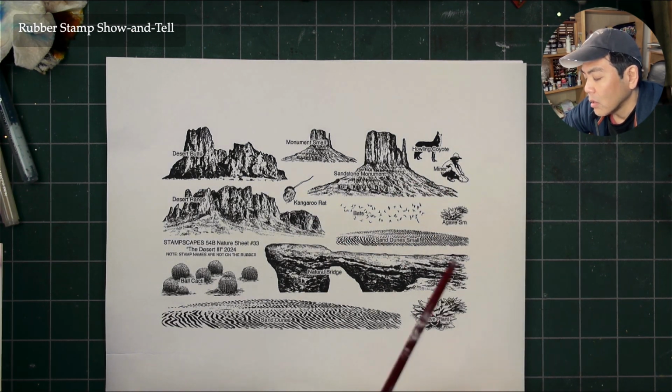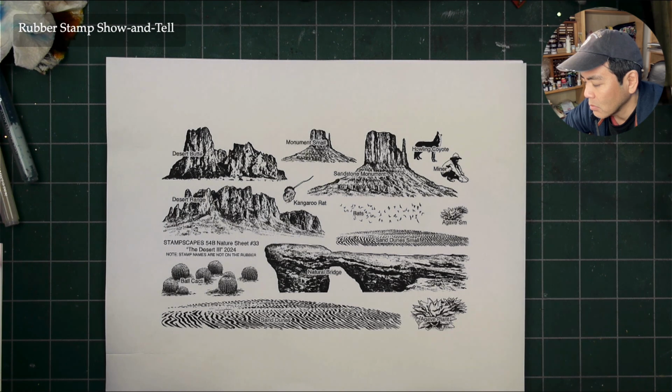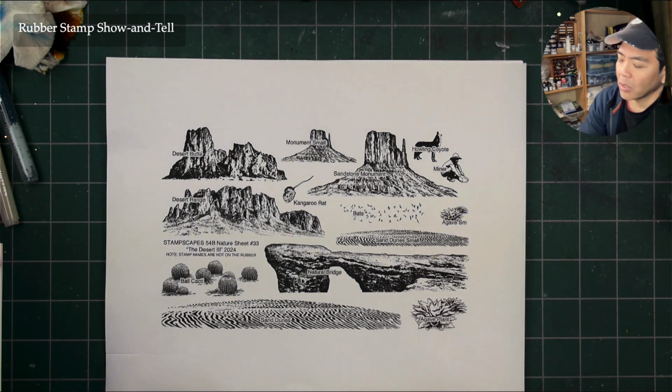Yeah, and there's an awful lot of detail in all of these. This ball cacti right here, it was pretty crazy to do that and to try to get that one right. But anyways, can't wait to do this one. Can't wait to experiment around with these.